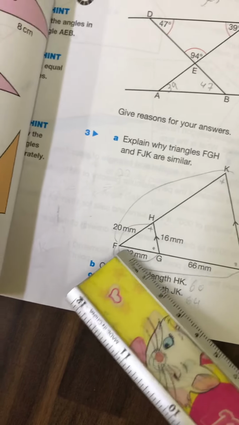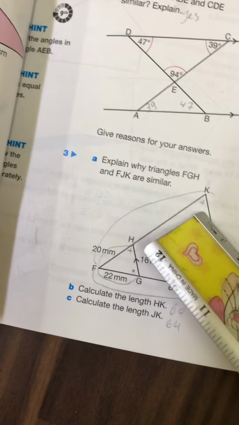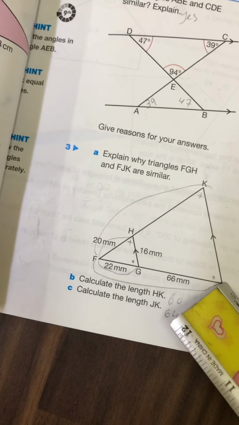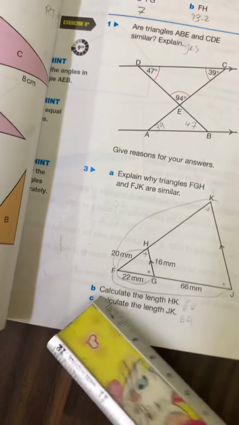Angle F equals angle F, the same one, angle H corresponds to angle K, and angle G corresponds to angle J. So the three angles are equal to each other.